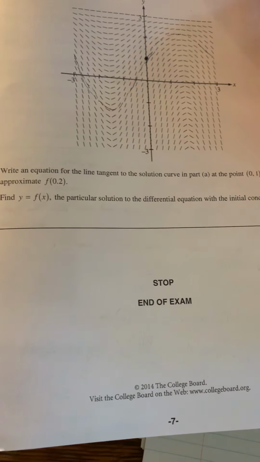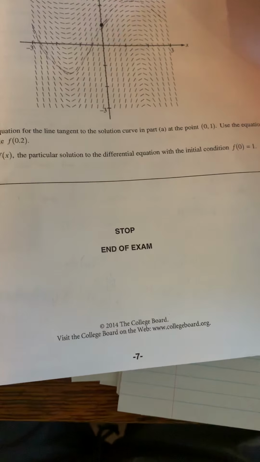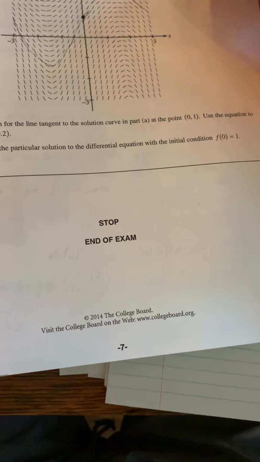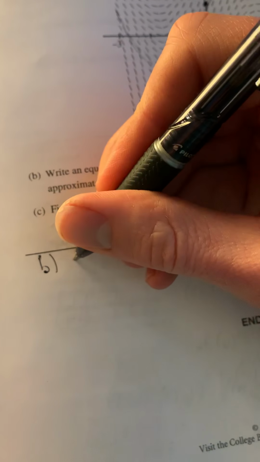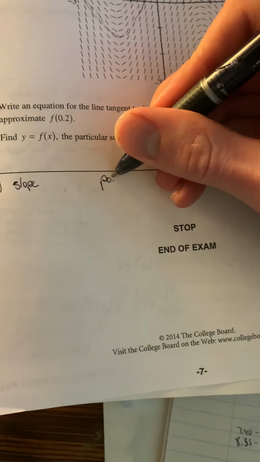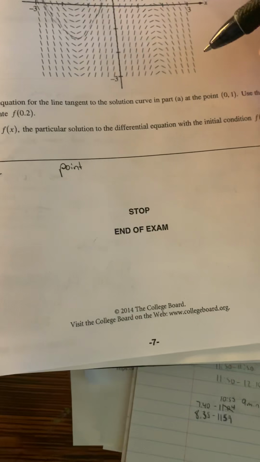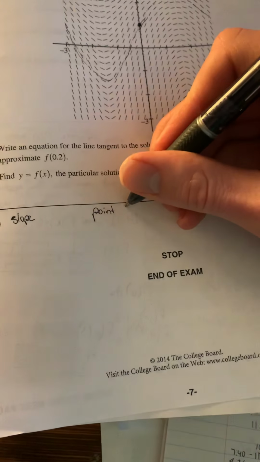Part B says write an equation for the line tangent to the solution curve in part A at the point 0, 1. Use the equation to approximate f of 0.2. So let's think about what we know about a tangent line. In order to write the equation of a tangent line, we have to have a slope and a point. Well, we already know a point. We know that we're going through the point 0, 1 because we have to be tangent to this curve at 0, 1. So our point is 0, 1.